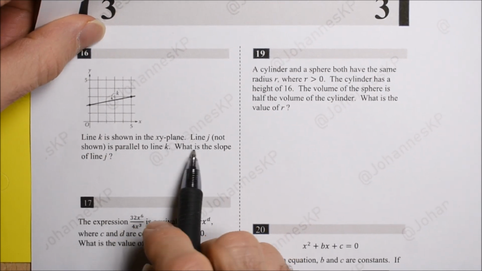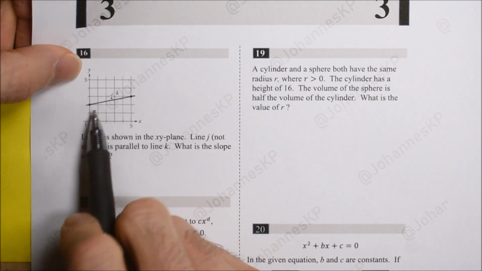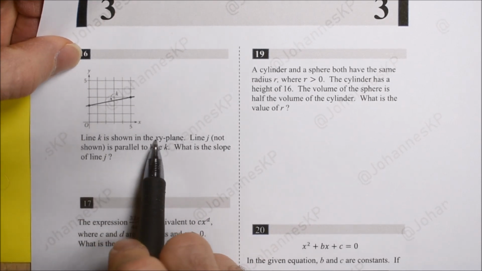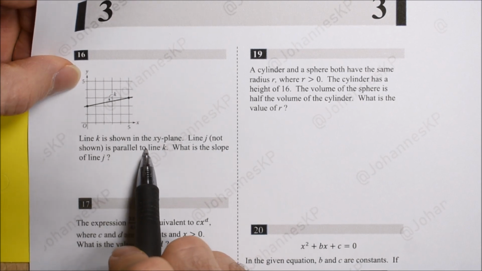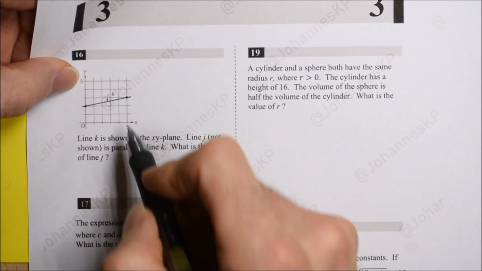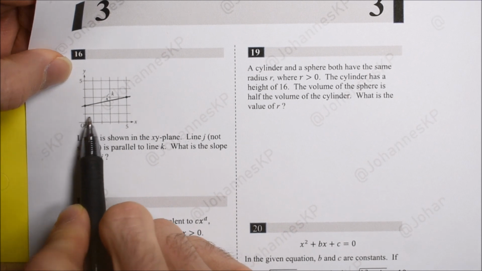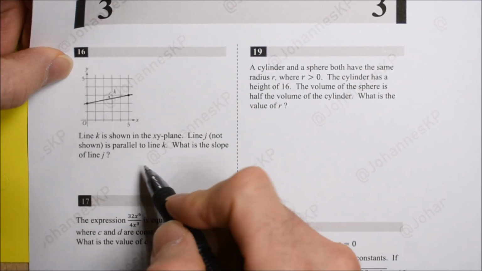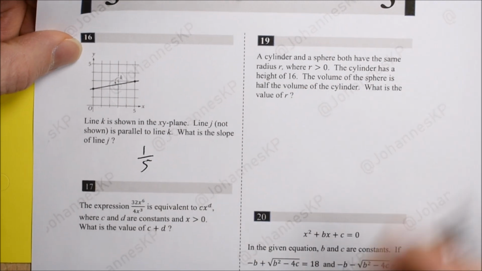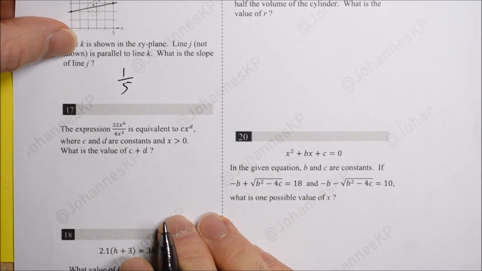Line J. What is the slope of line J? Wait. Line K is shown in the XY plane. Line J, not shown, is parallel to line K. Okay, it's got the same slope. So we got rise over run. Our rise is 1 over... our run is 5. 1/5. Okay, so that's easy. Oh, and we got to write these in.